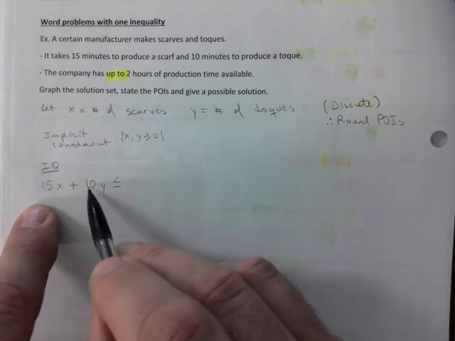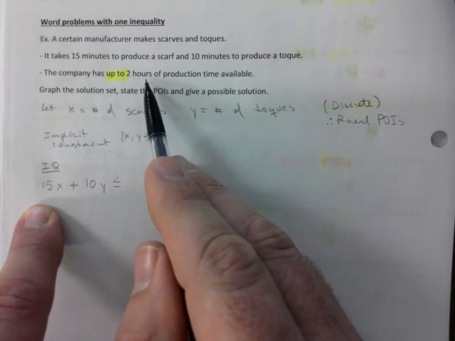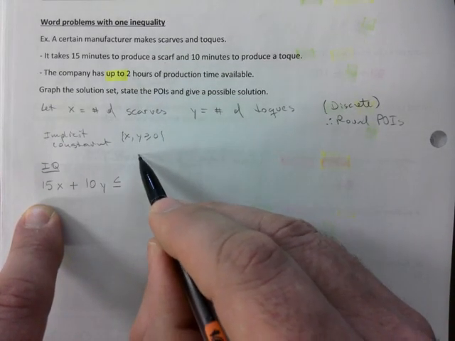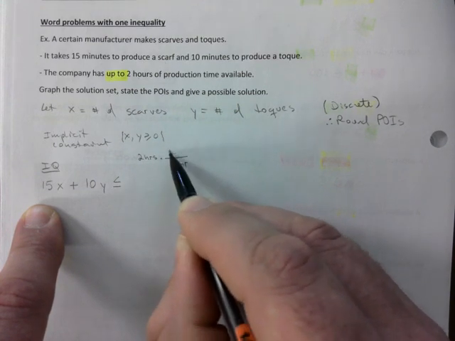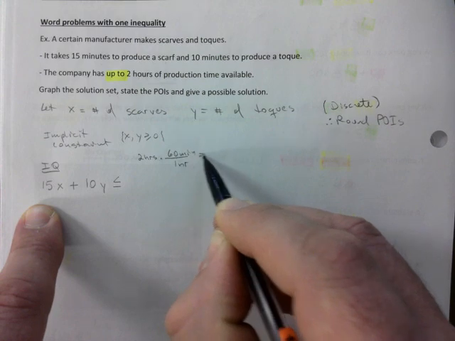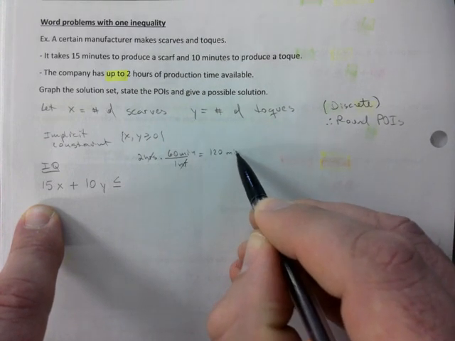This is in minutes. And 2 hours, we just have to convert 2 hours to minutes. So we'll just do 2 hours times 1 hour is 60 minutes. The hours cancel out, that's 120 minutes.